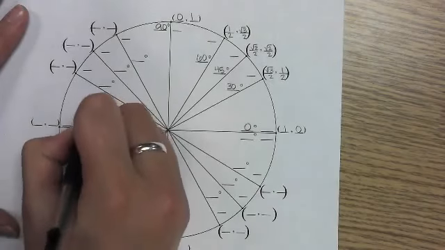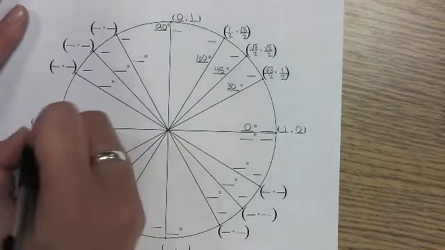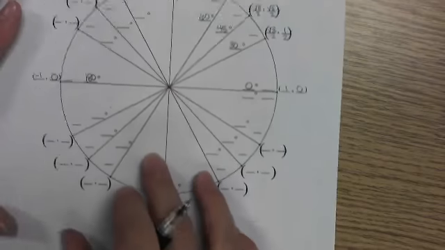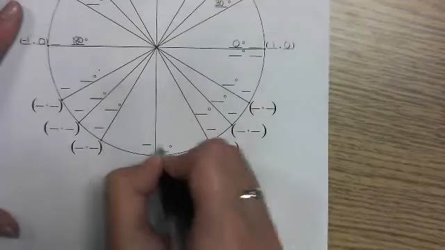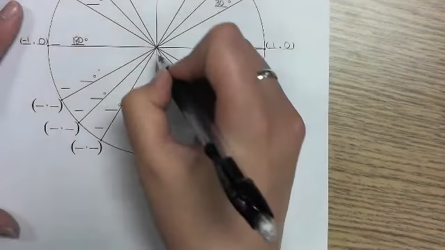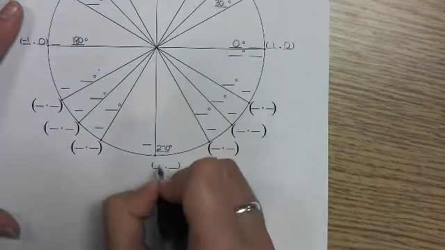Over here we have 180 degrees, so I went left 1, but not up or down at all. And down here I've got 270 degrees, and I didn't go left or right, but I did go down.